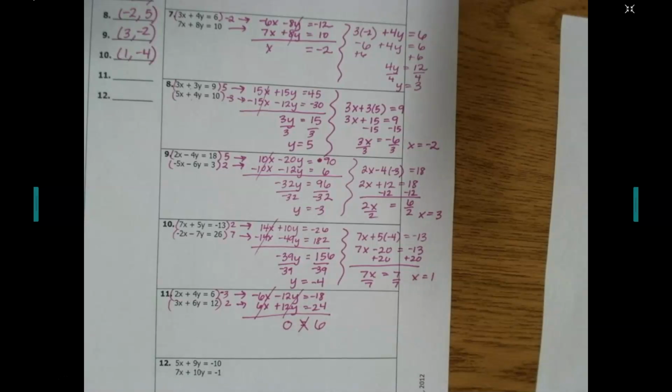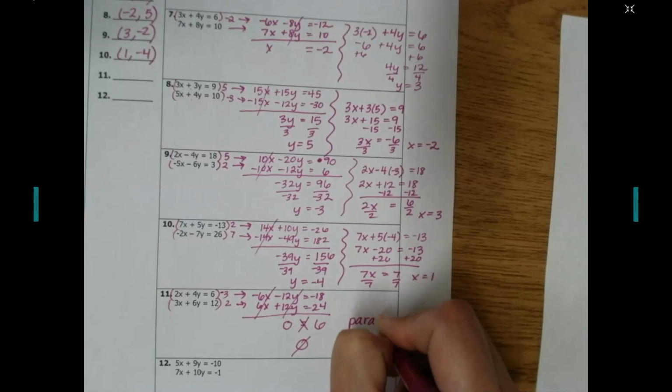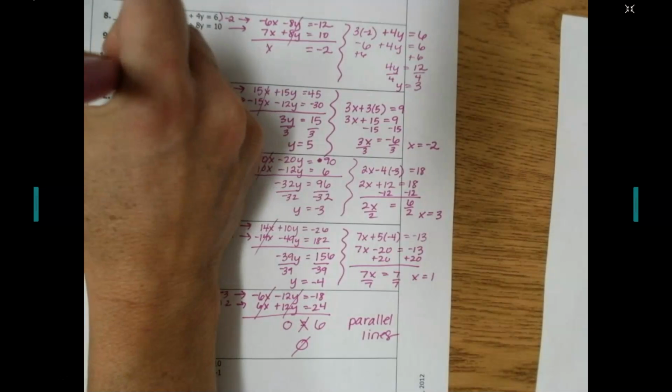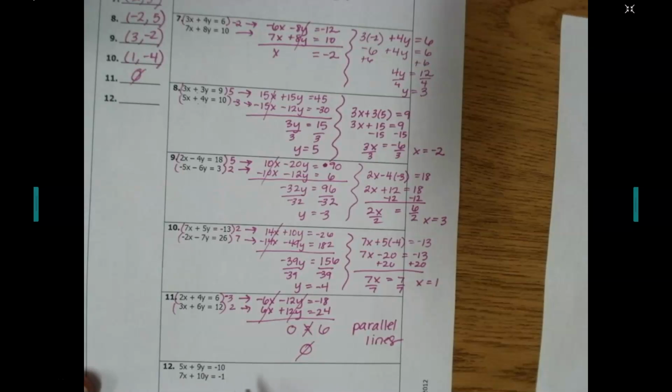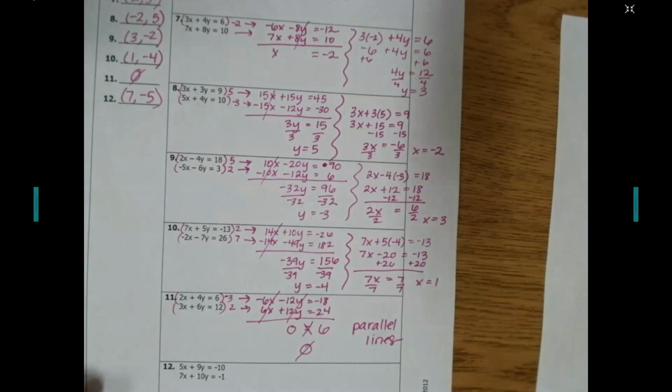So guess what happens if our variables cancel out, but it gives me a not true statement? No solution. If we were to graph these, remember these would be parallel lines that never crossed. So no solution. If you want to try the last one on your own, just to practice, the solution is 7, negative 5 if you wanted to try.